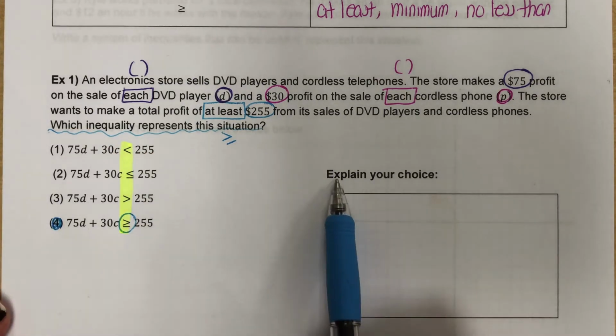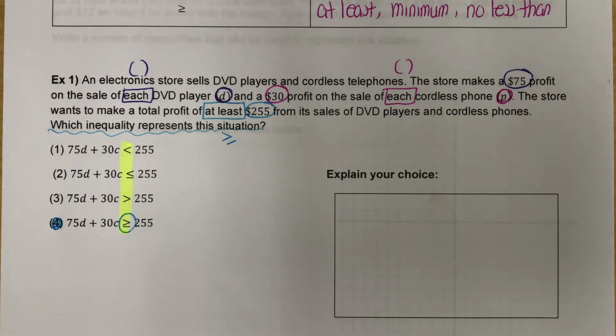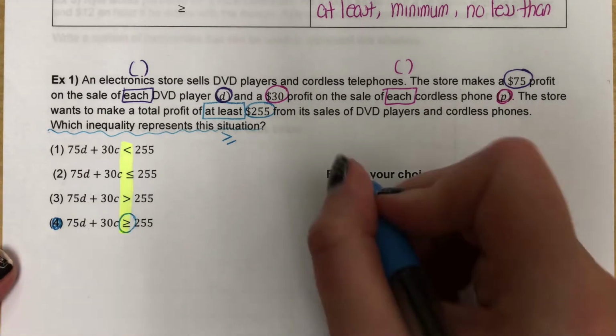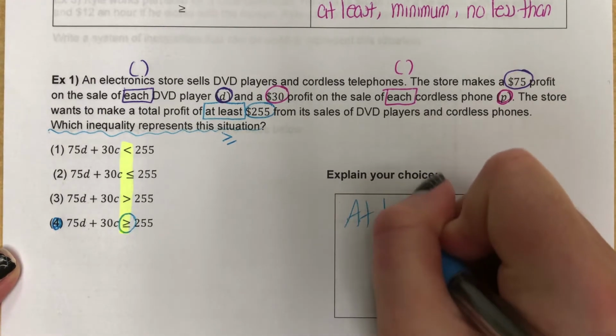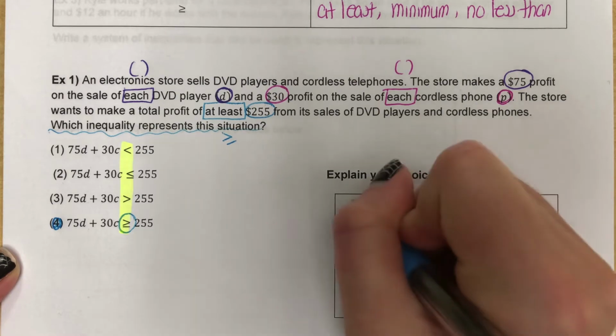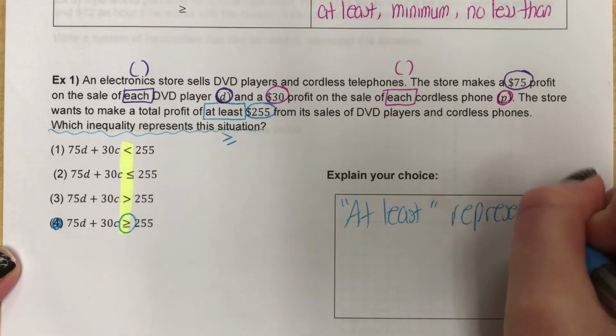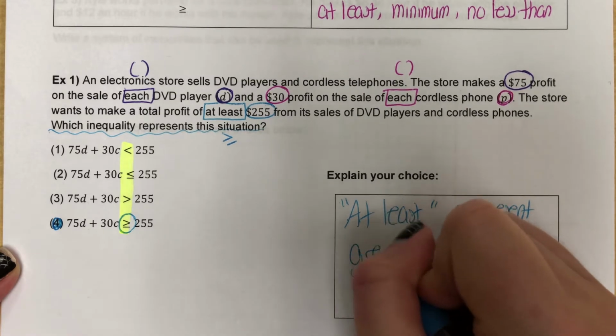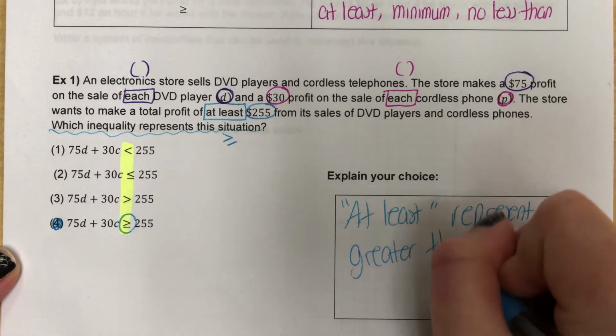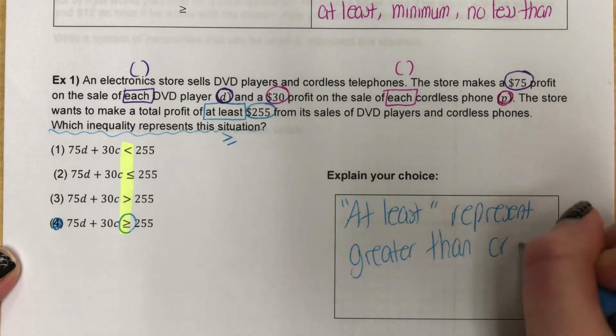And then it says on the side I have to explain my answer choice. So I'm just gonna write out that at least, those key words here, at least represent greater than or equal to. Write this with me.